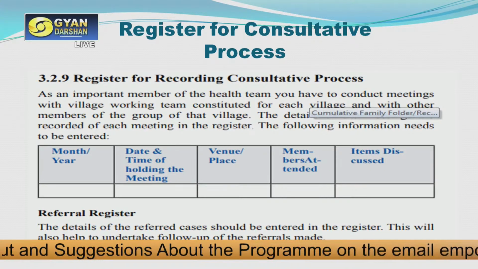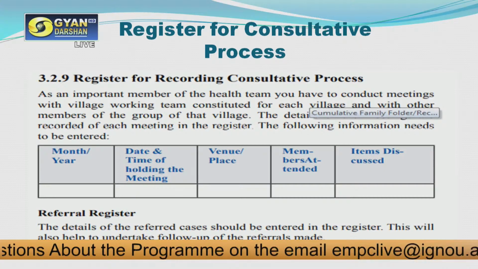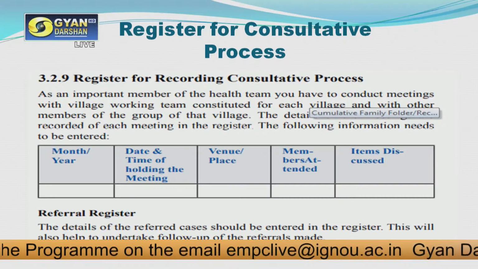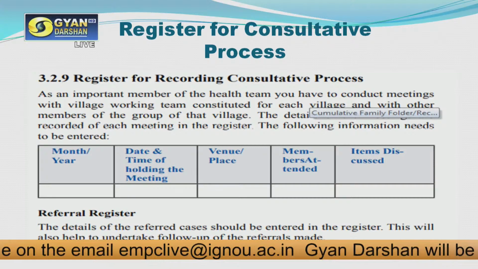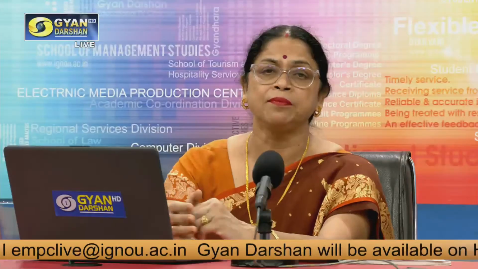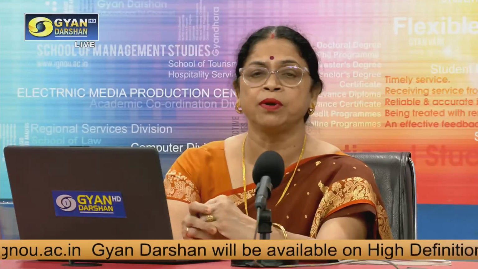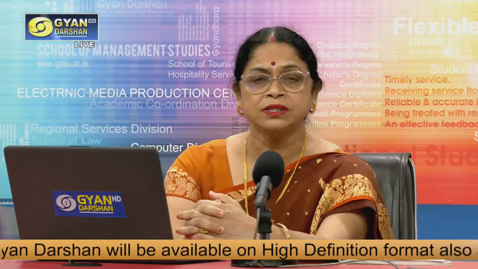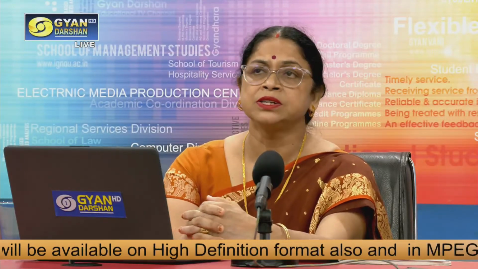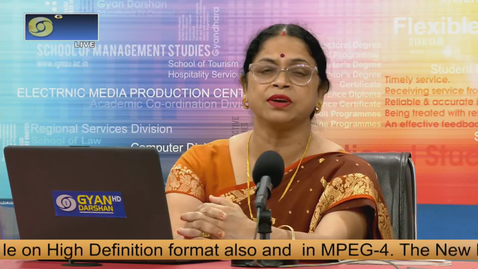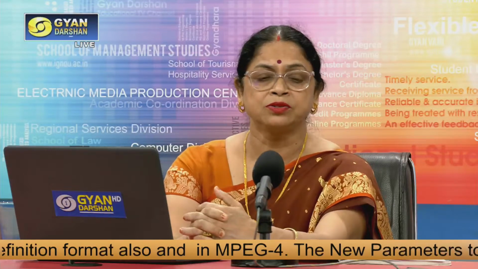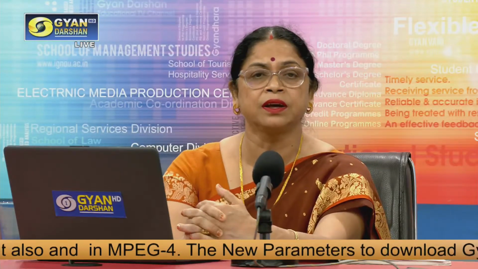Then the referral register. The details of the referral cases should be entered in the referral register. As I was telling you, many patients will come to you with different problems, and if you have done any intervention, or given any advice or health education, you can mention that in the remarks.